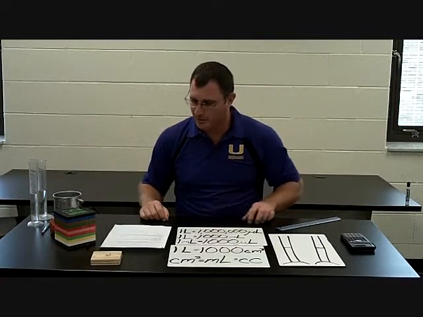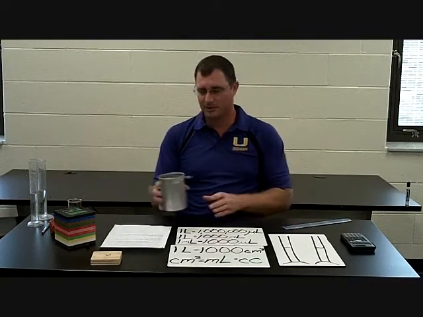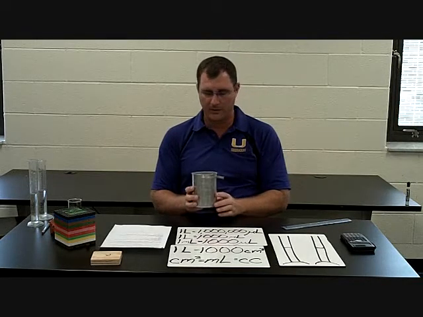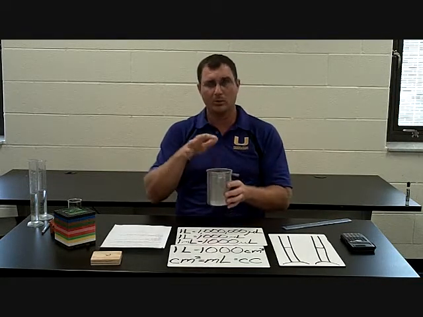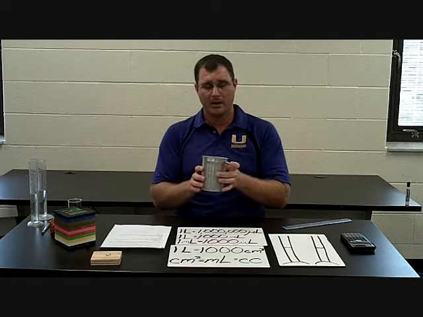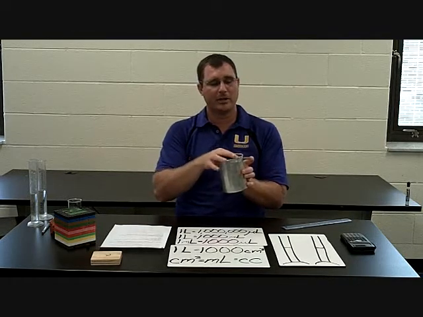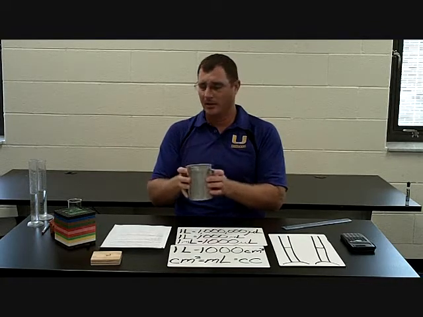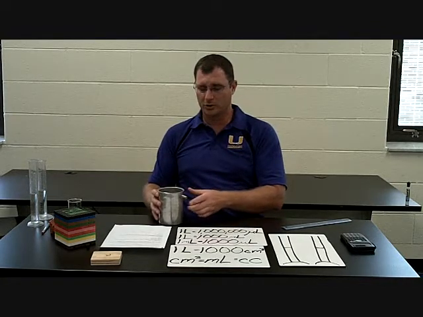For larger irregular objects, you guys have never done this before, but what we're going to do is use this overflow can, and we're going to fill it up with water. Okay, I always hold a finger over it. Fill it up till it's slightly over this nozzle on the inside, and then you're going to sit there and let the water drain out into the sink until no more water is draining.